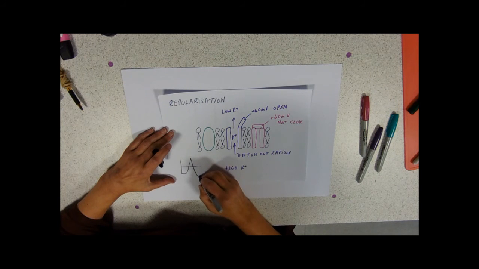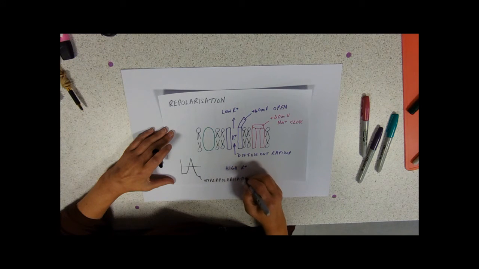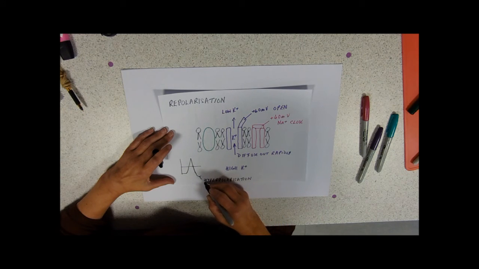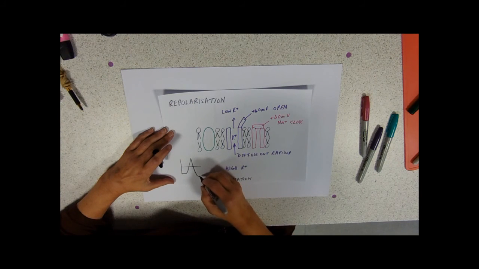They hit a low point. I was going to say nadir then, and I realised you wouldn't know what it meant. A low point at about minus 90 maybe, or minus 80. This is called hyperpolarization. Because the membrane is more hyperpolarized than it was before. So polarized at minus 70, more polarized at lower numbers.